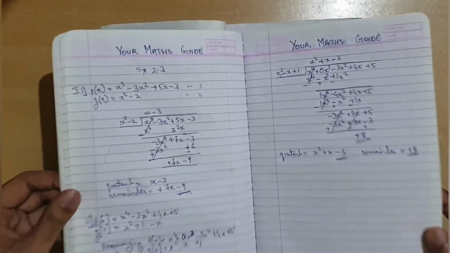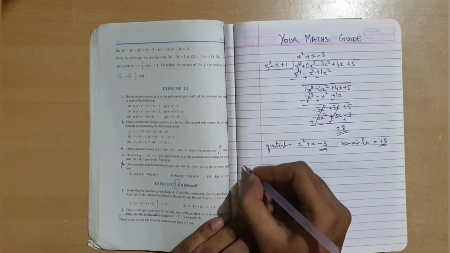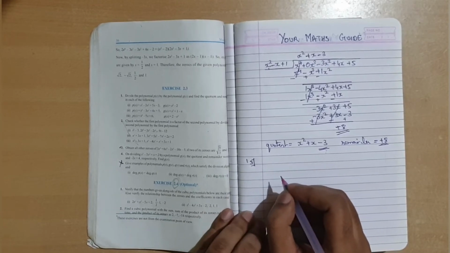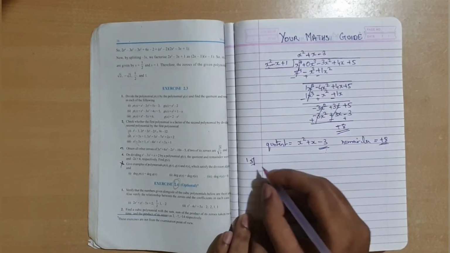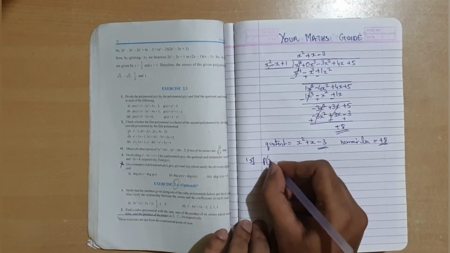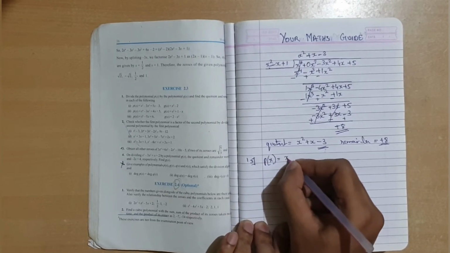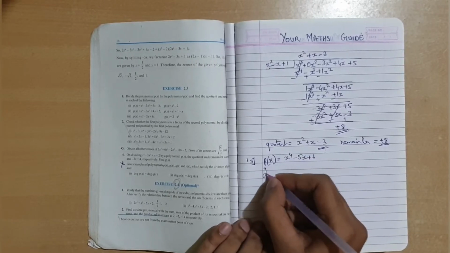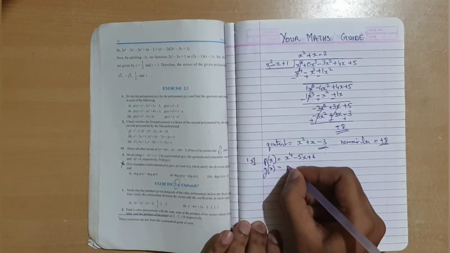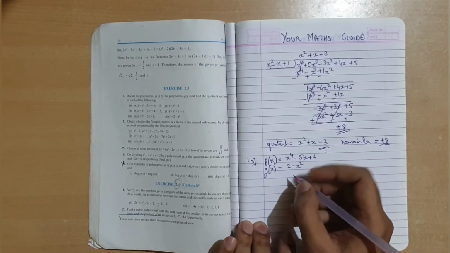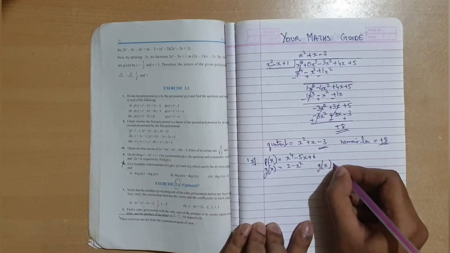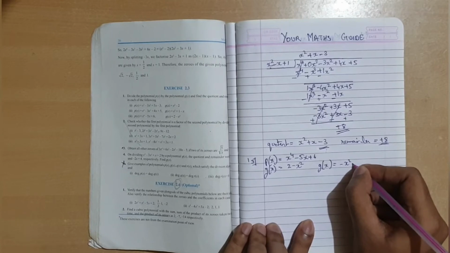Okay guys, so now let us move on to third question of first main question. So what they have given here, p of x is equal to x raised to 4 minus 5x plus 6, and g of x they've given as 2 minus x square. So we have to rearrange g of x as minus x square plus 2.